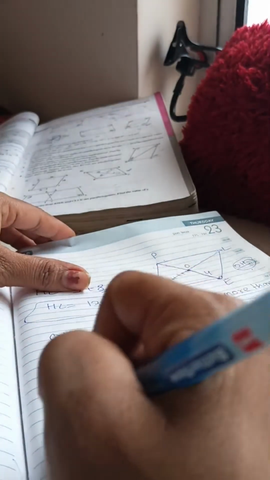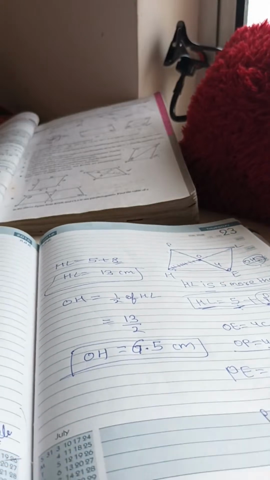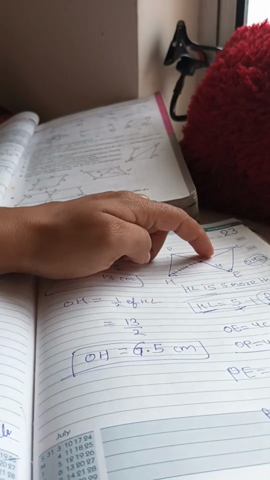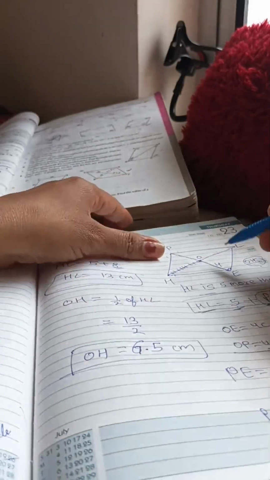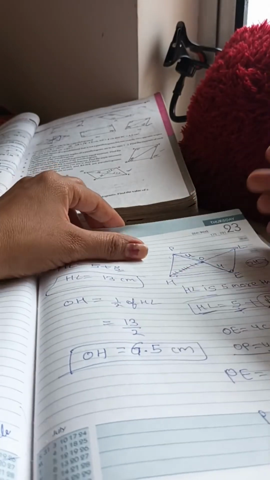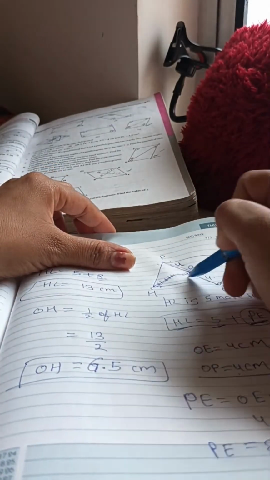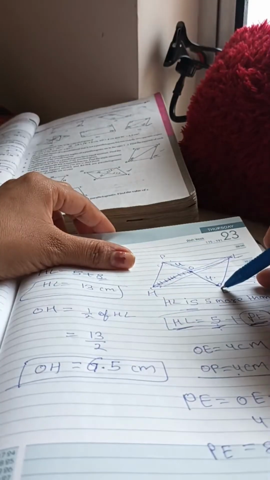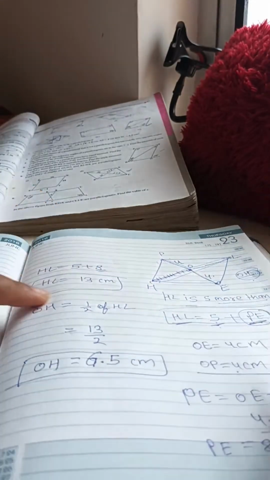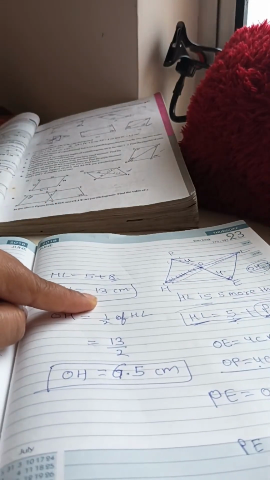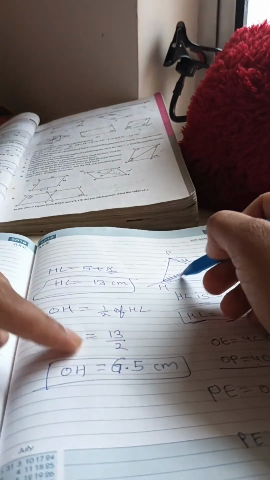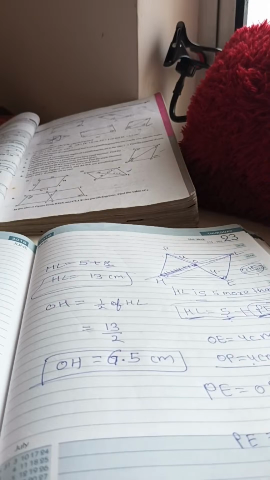If we remember the property of diagonals, we can solve this easily, because diagonals bisect each other. With the help of this diagonal, this part is 4 centimeters, so this part is also 4 centimeters. In the question they give that HL, this diagonal, is 5 more than this diagonal. Then we add 4 plus 4, 8. We got this diagonal, with its help we find HL, and with the help of HL we find OH. Okay, is it clear? Now we'll do another question.